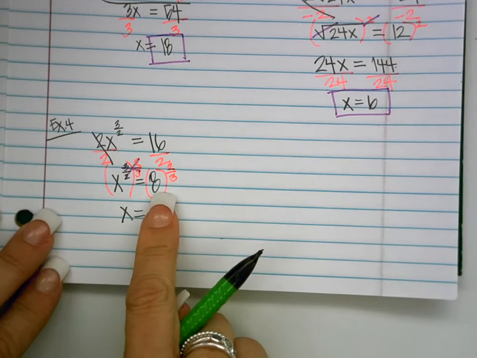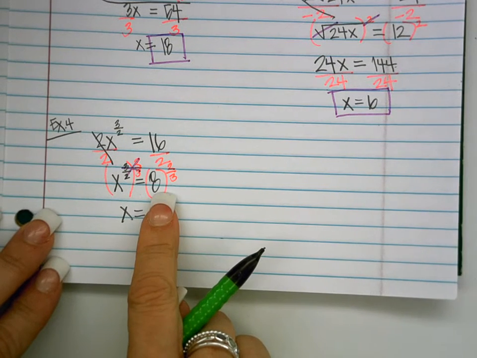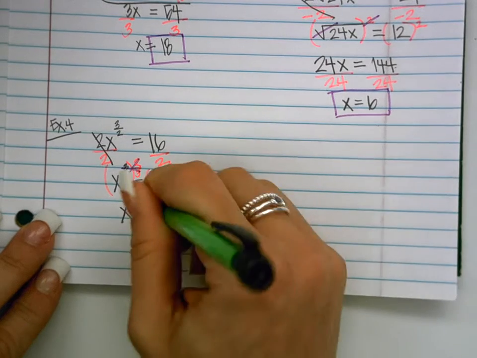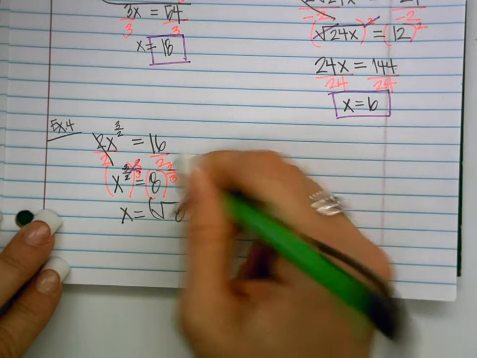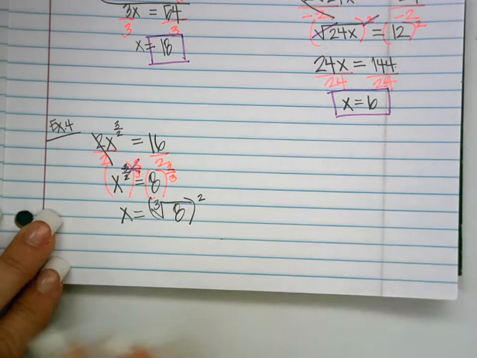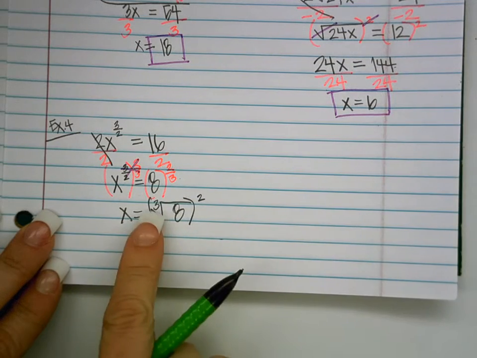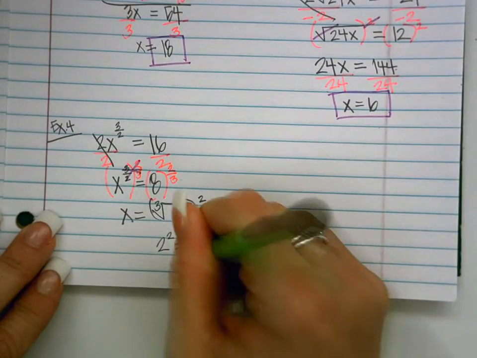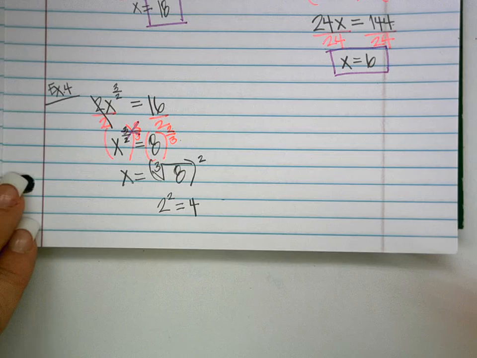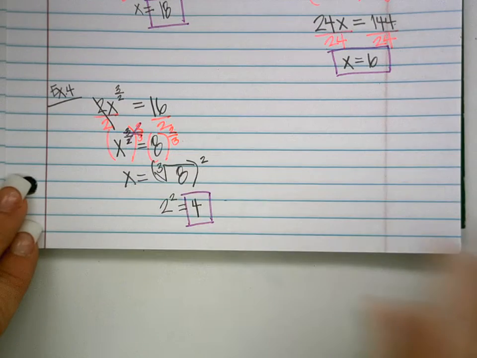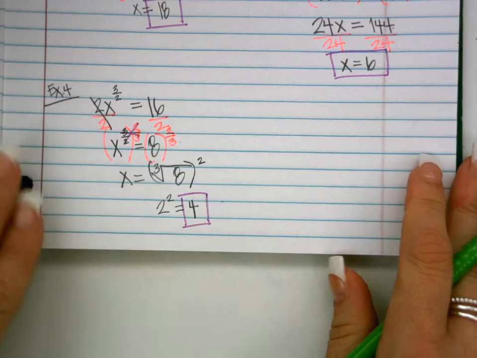Then for this side, you just need to rewrite it in power over root form. So underneath the radical is the 8, put it in the parentheses, power of 2, root number of 3. And these are going to be nice numbers. You're not going to get any super weird stuff. So cube root of 8 is 2. 2 squared is 4. And that's your answer. Again, like I said, really nice numbers.